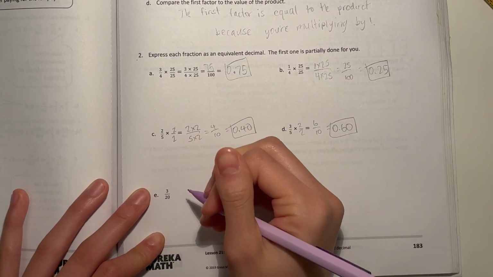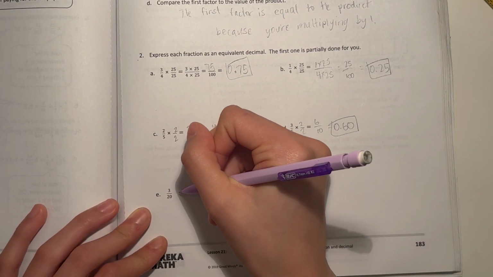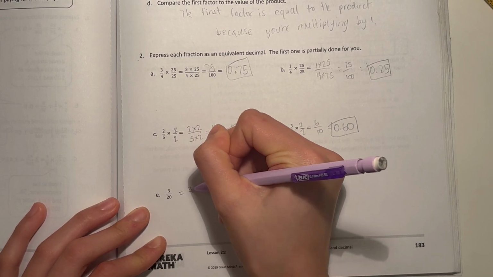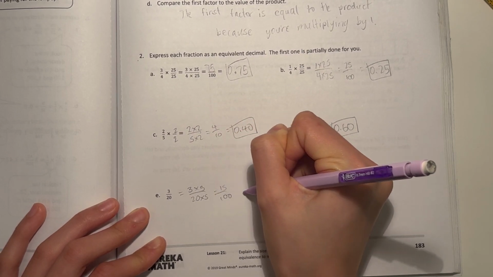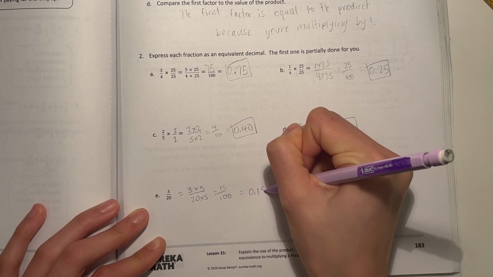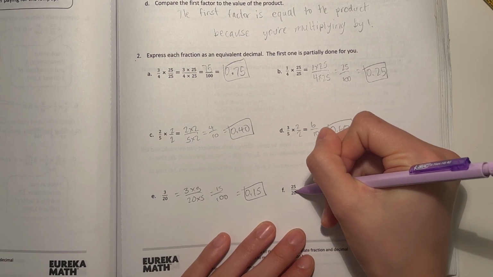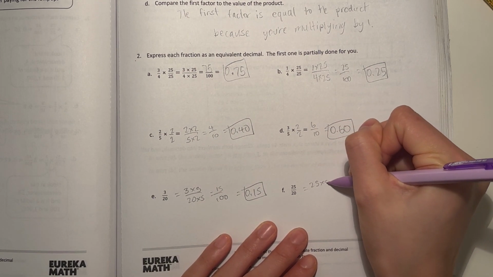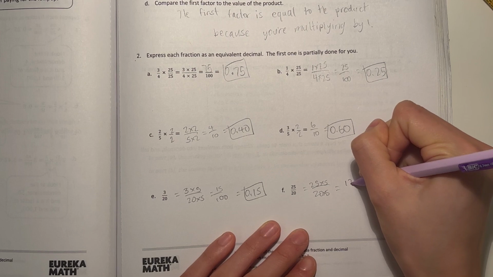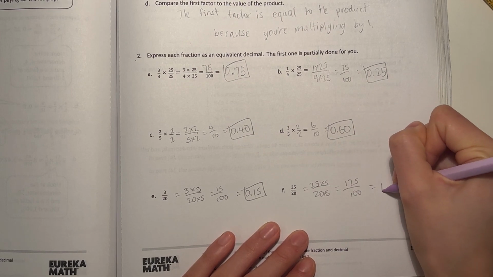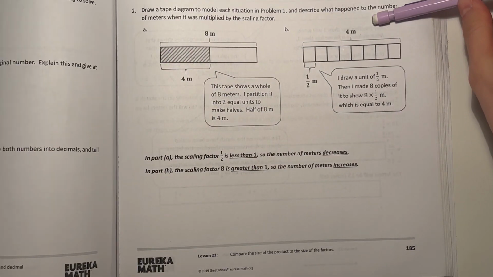Alright, and E, 3/20. 20 times 5 is 100. So you can do 3 times 5. That's 15 over 100. So 15 hundredths. And F, 25 over 20. 20 times 5 is 100. 25 times 5 is 125 over 100. 125 hundredths. Alright, next page.